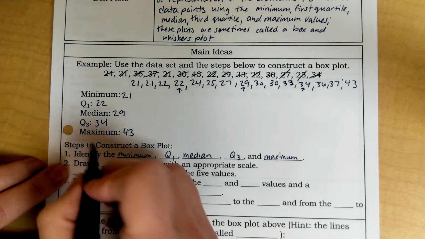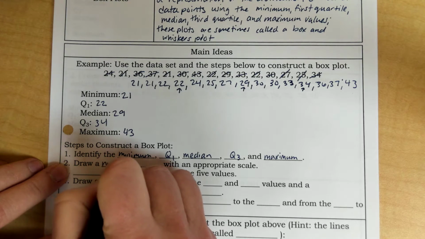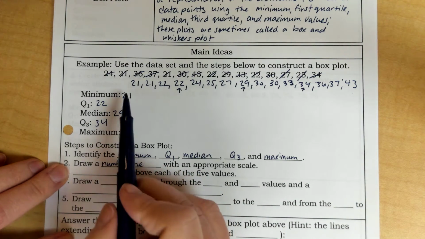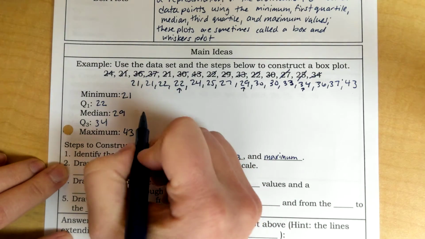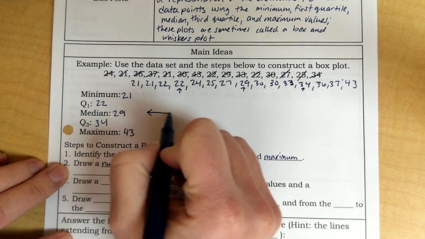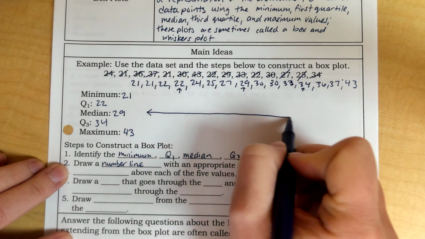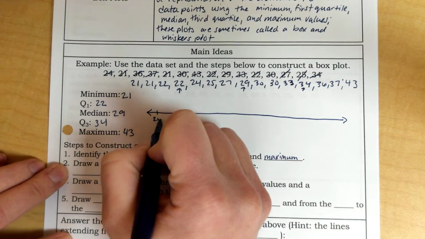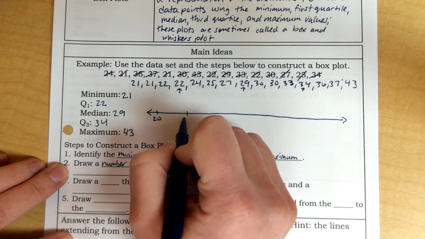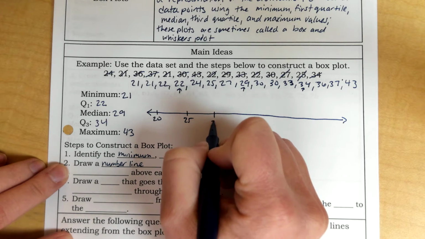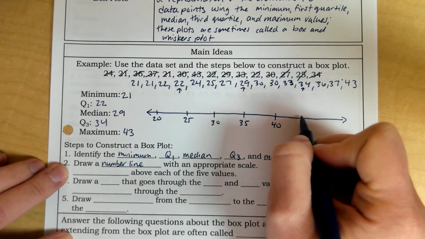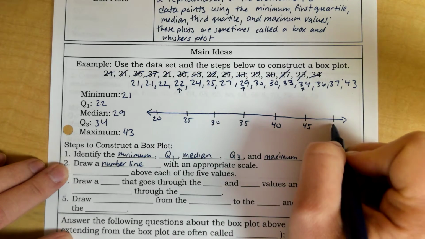Alright, our next part is to draw a number line with an appropriate scale. So in this case, we're working with numbers from 21 to 43. So I'm going to draw a number line starting at 20. I'm going to go up 25, 30, 35, 40, 45, 50.